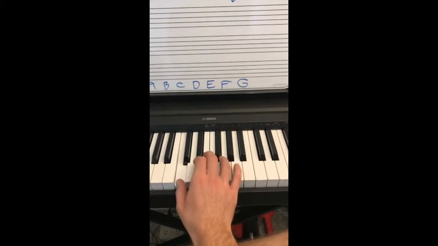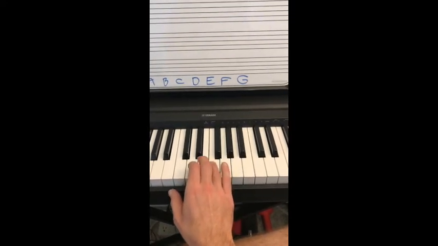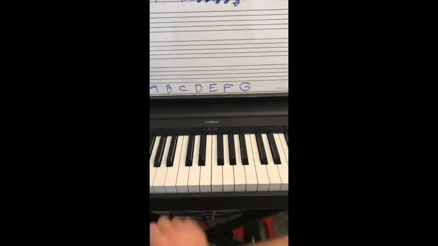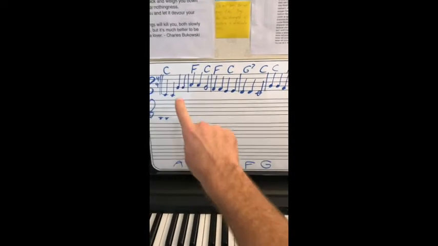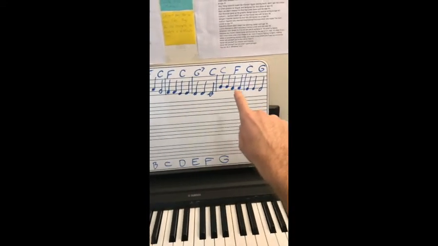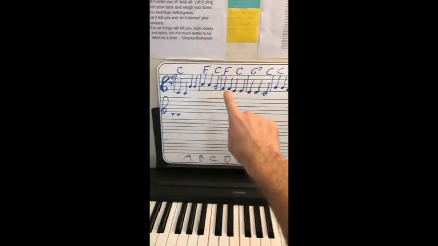Repeat the first part. Okay, so pretty simple song once again. Twinkle, twinkle, little star, how I wonder what you are. Up above the world so high, like a diamond in the sky, and then repeat the first four measures.